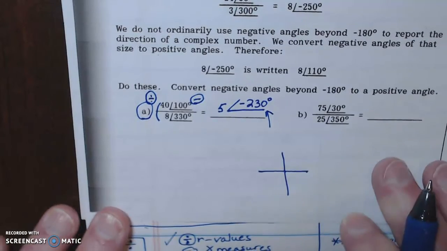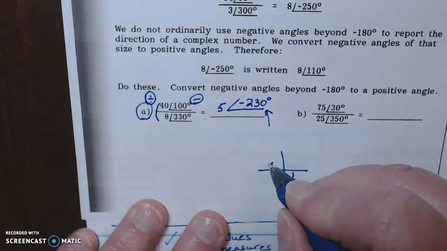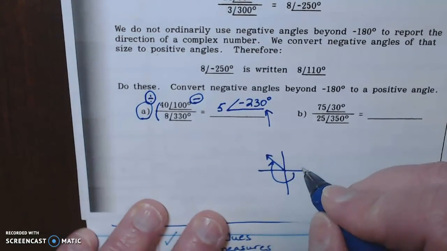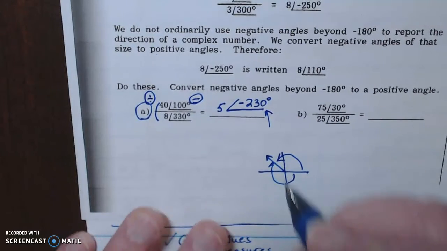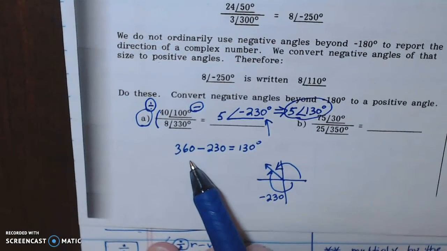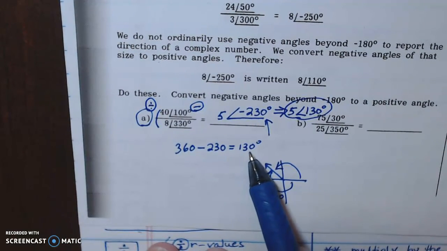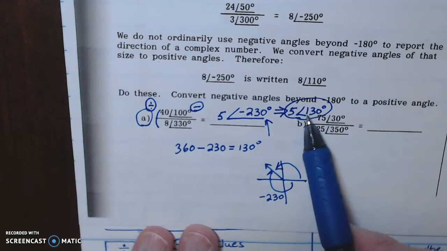So let's try to draw a sketch. Negative 230 takes us somewhere there. So we want this angle here. Take 360 minus 230, that yields 130 degrees, and here's your final answer. 5 angle 100.